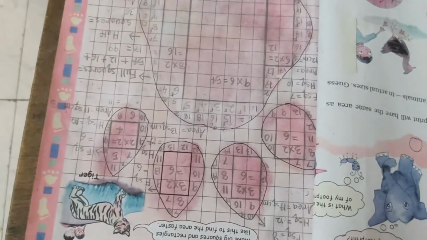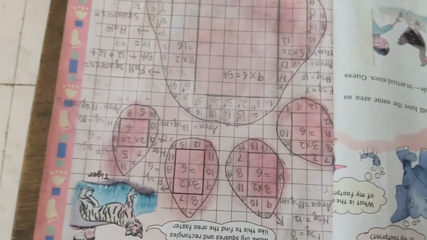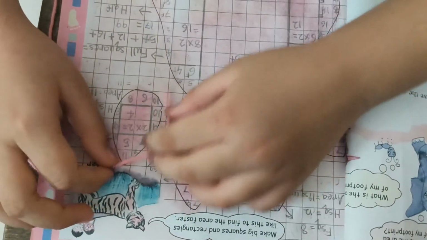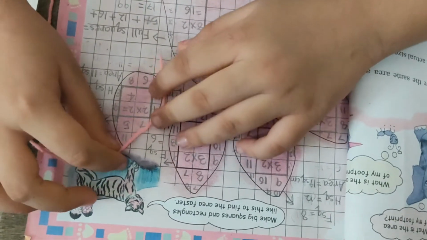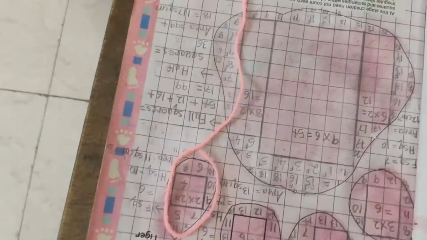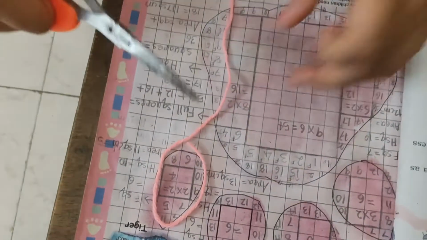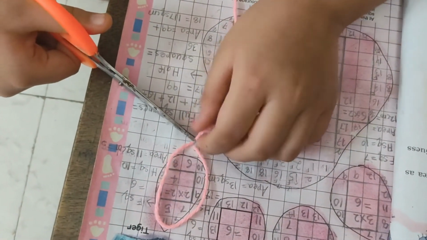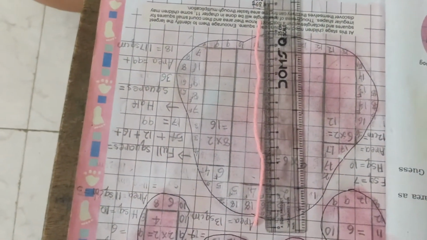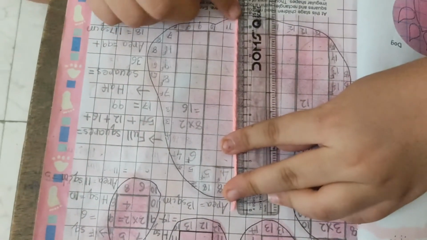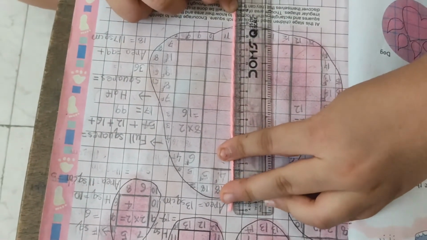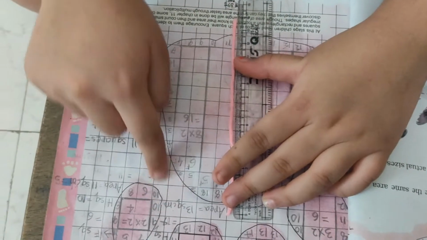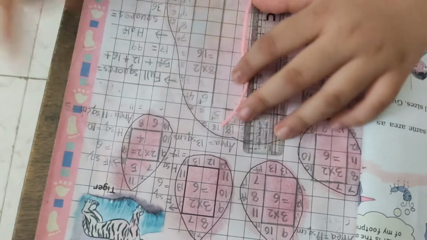Now similarly I will find the perimeter of these shapes. First I will put this around this shape, and now I will cut it. So now its length is 14.5 centimeter. So its perimeter is 14.5 centimeter.